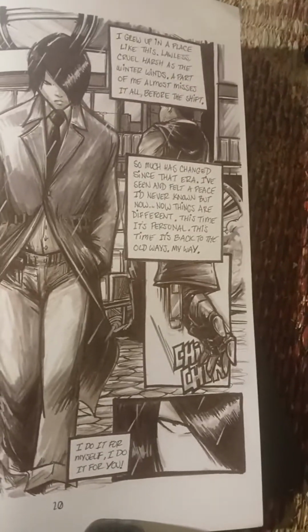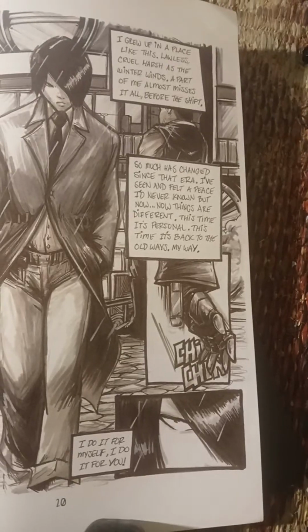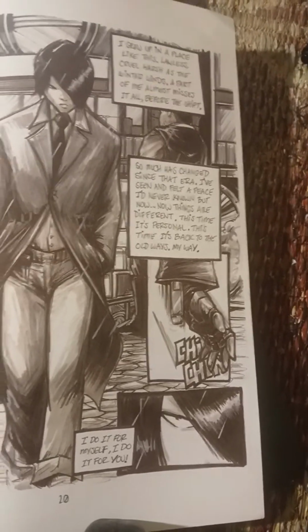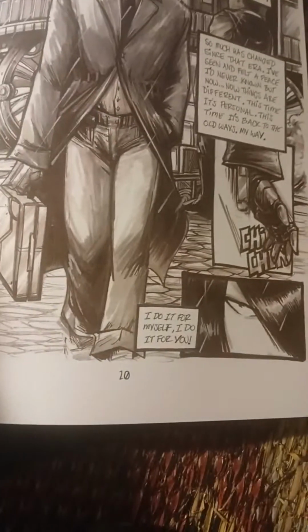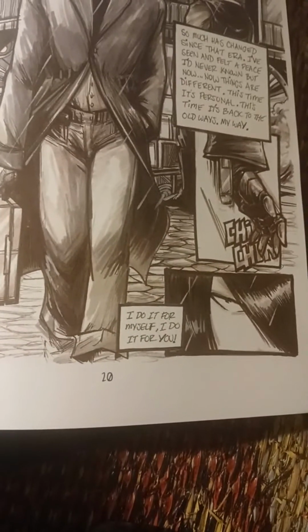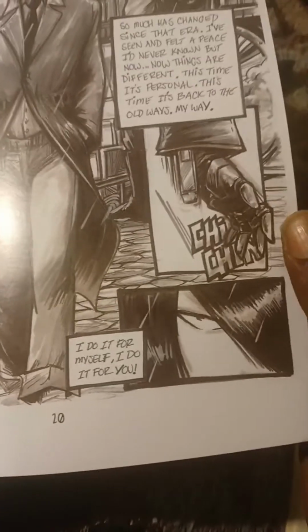"So much has changed since that era. I've seen and felt a peace I've never known, but now things are different. This time it's personal. This time it's back to the old ways. I do it for myself. I do it for you." And it's the "you" part that leaves it in the air.